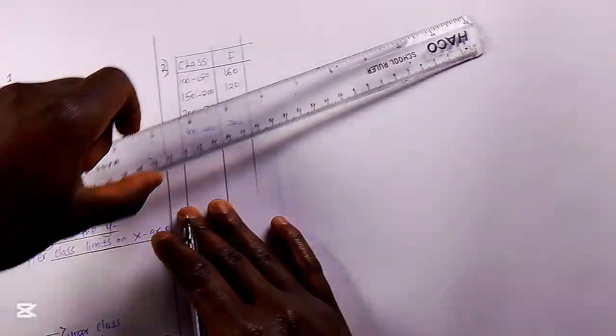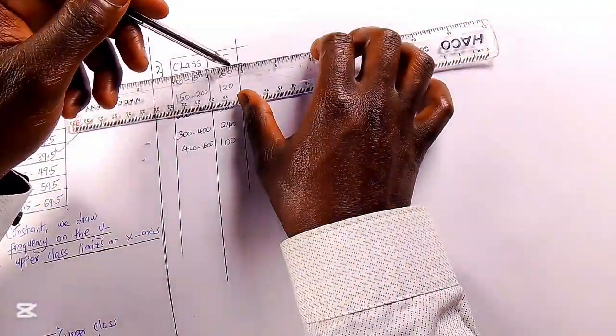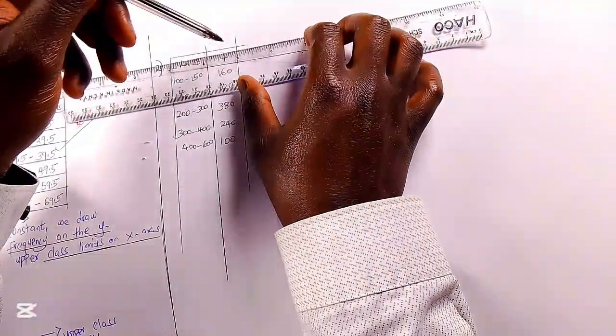So in this particular question, the first thing we determine is the class width.